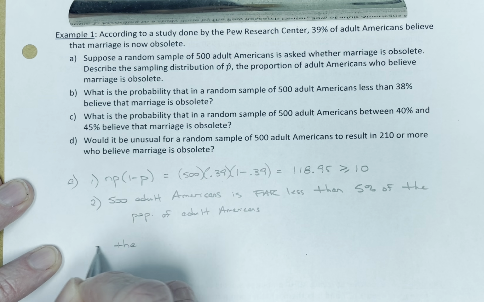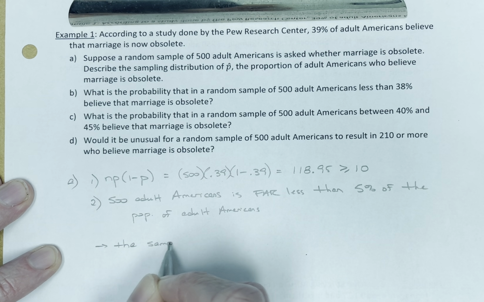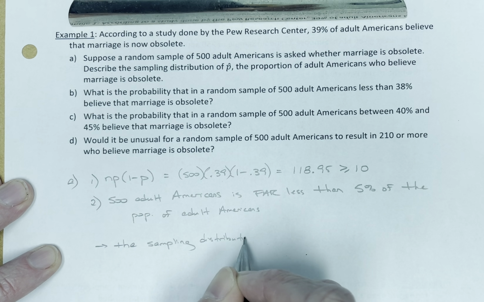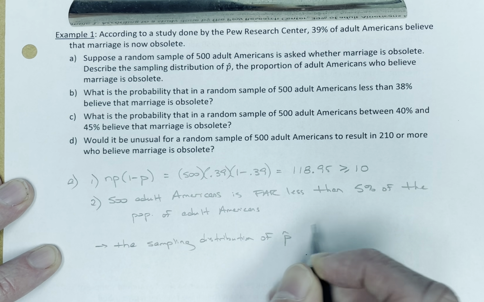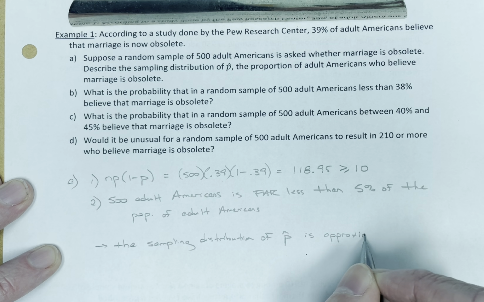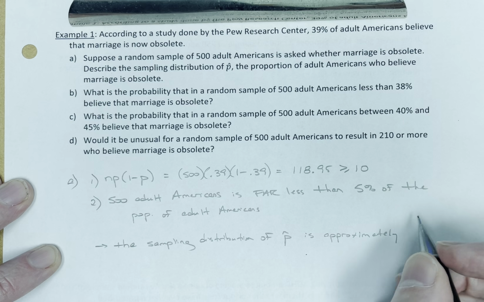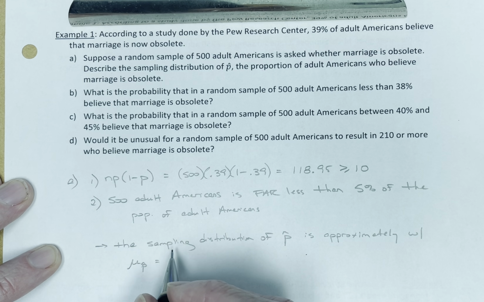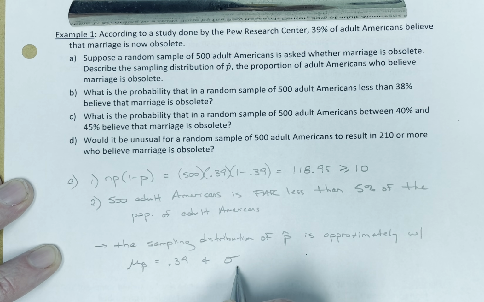Okay, so the sampling distribution of p hat is approximately normal, and we want things to be normal, with mu sub p hat equal to p, which is equal to 0.39, and sigma sub p hat equal to the square root of p times 1 minus p over n.